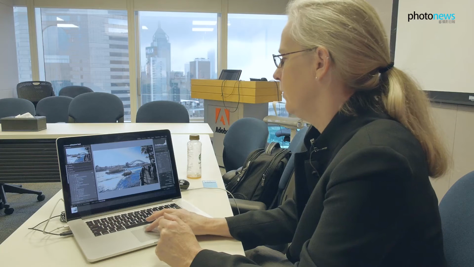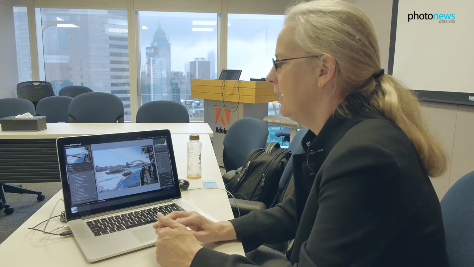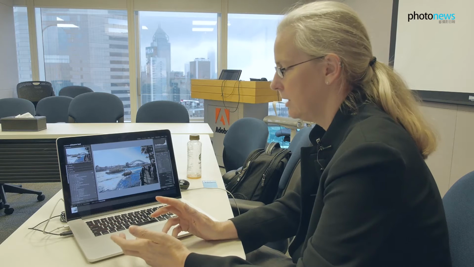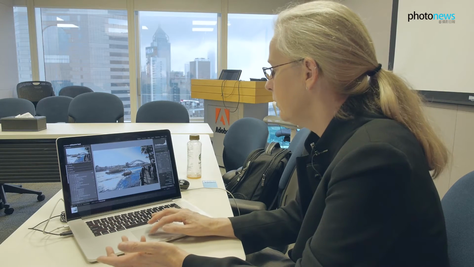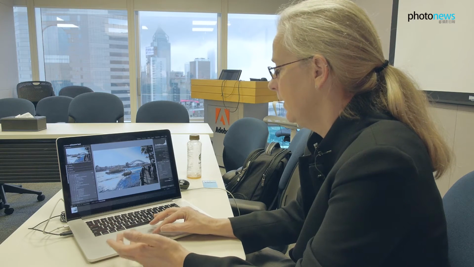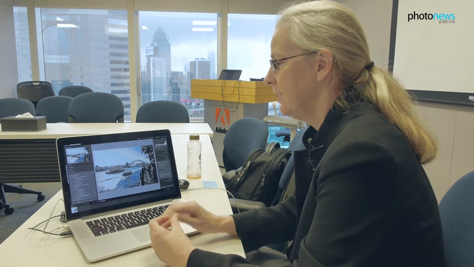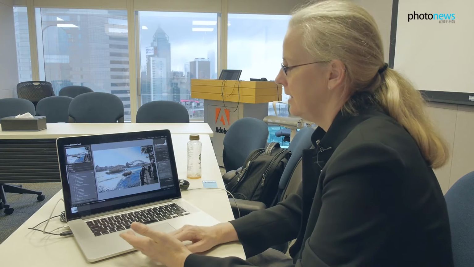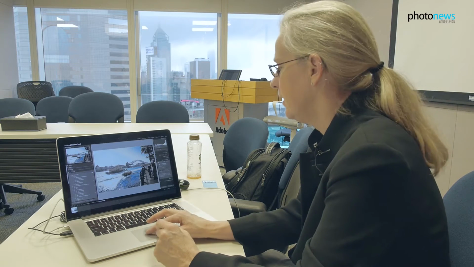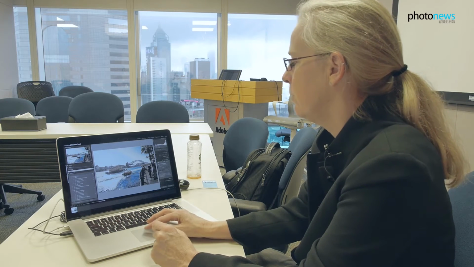And in the develop module, I'm going to start on the right hand side, and I'll probably make the global adjustments first. And the first one I'm actually going to make is lens correction. Now, I'm not sure which camera you use to take this, but because the data is actually in the file, the EXIF data, it will know. So I'll just enable the profile correction.